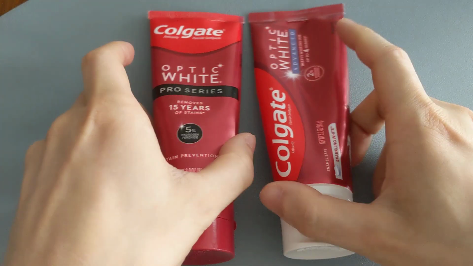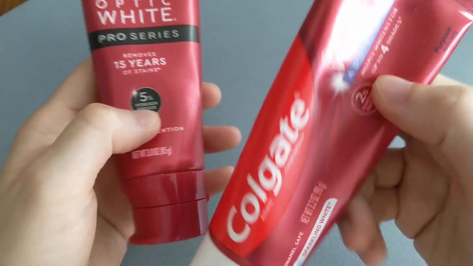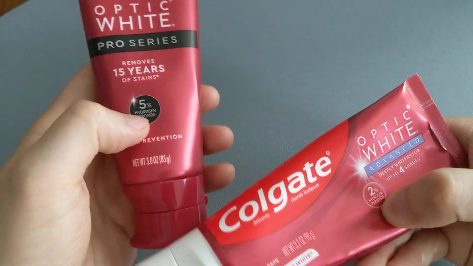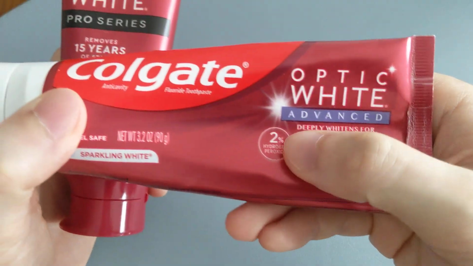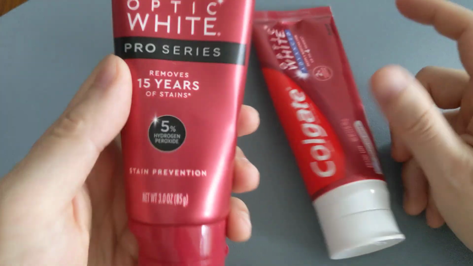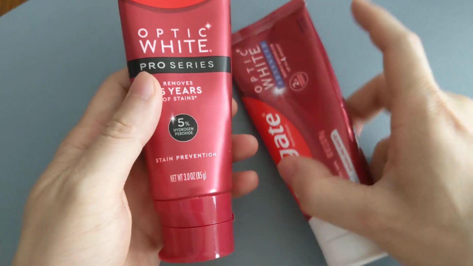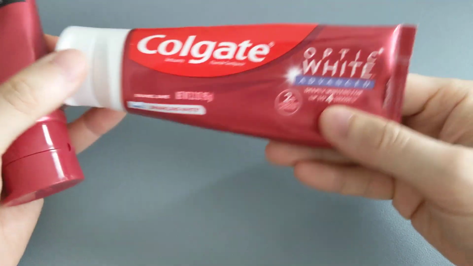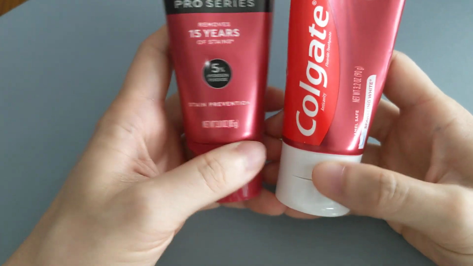So first of all, the whitening agent: they both use the same one, which is hydrogen peroxide. The difference is that the Pro Series has the higher percentage of 5% versus 2% for the Advanced. In terms of cost, the Pro Series does cost more. It costs about 2 times as much as the Advanced, so you do have to take that into consideration.